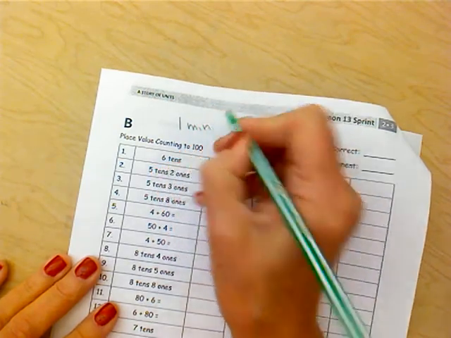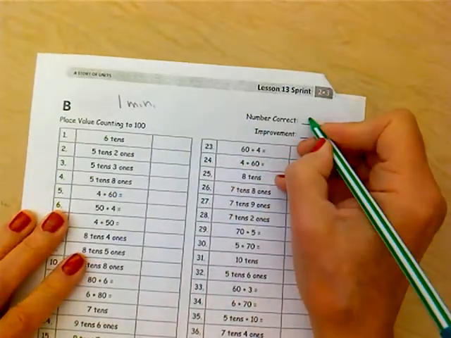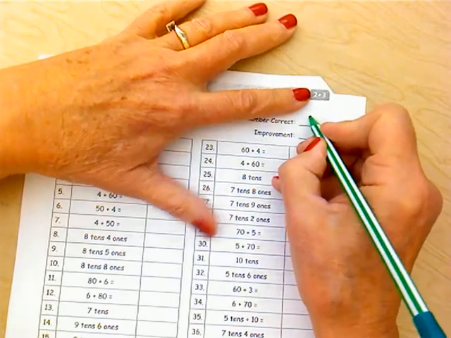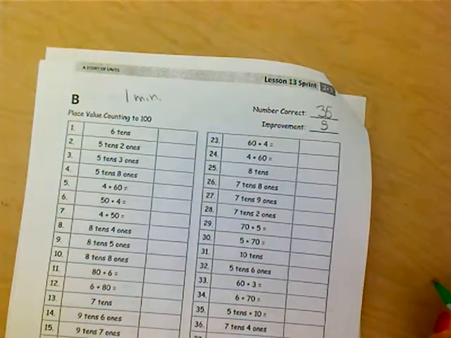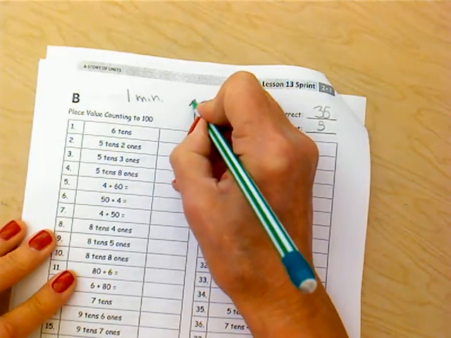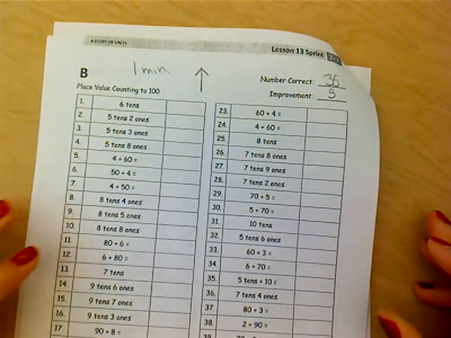This is not new, we've done this a lot, and we're hoping that the number correct that you got this time goes up and that we see an improvement. You're always only working against yourself, and you want to see that number go up.